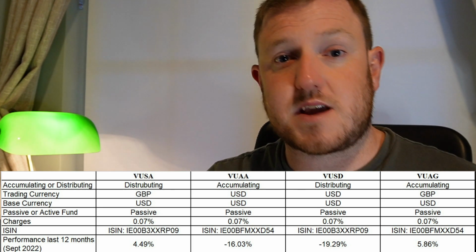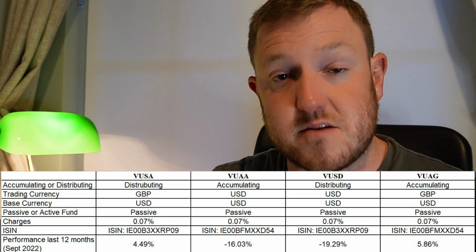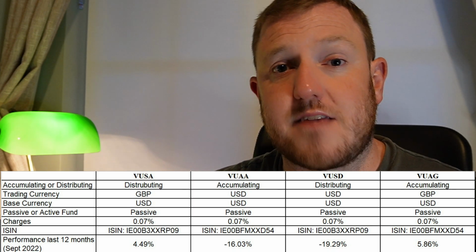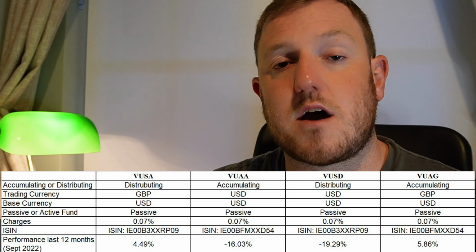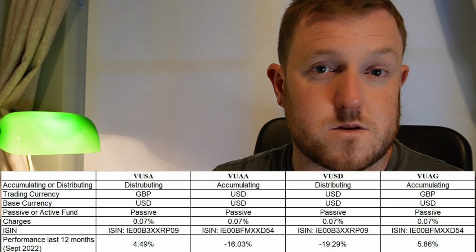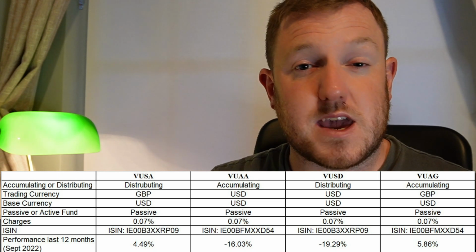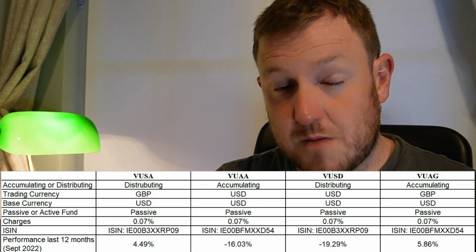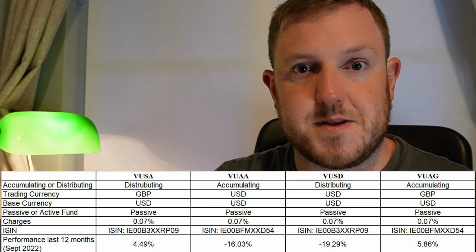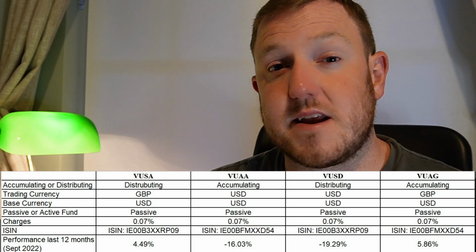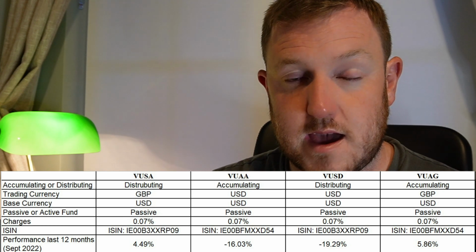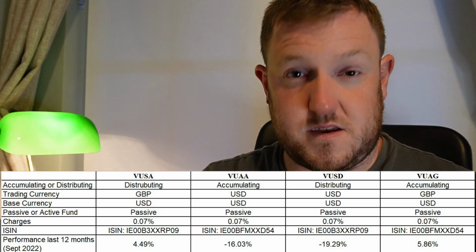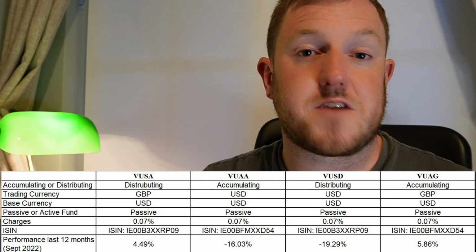So the key differences, just to recap, basically are some of the funds are distributing, some of them are accumulating, and lastly, some of them are traded in GBP and some of them are trading in USD. So depending on where you are, if you're based in the UK, you might want to go with the VUSA or VUAG, and that way it has all of the FX priced into it, so you know how the overall performance of your investment is doing, because it has the FX priced into it as well as the movement of the underlying S&P 500. Whereas if you are based in the EU, you might be better off going with VUAA or VUSD. That way you're not exposed to the pound, the dollar and the euro, you're just exposed to the dollar versus the euro, and that will make it easier for you to manage what's going on.